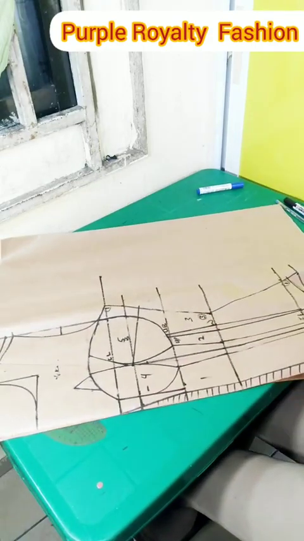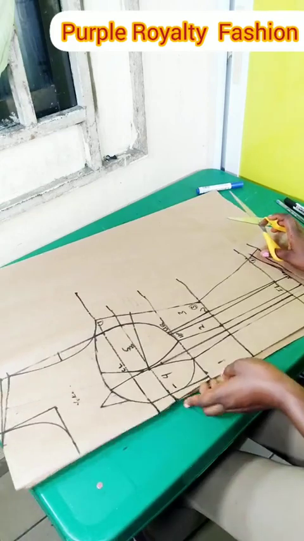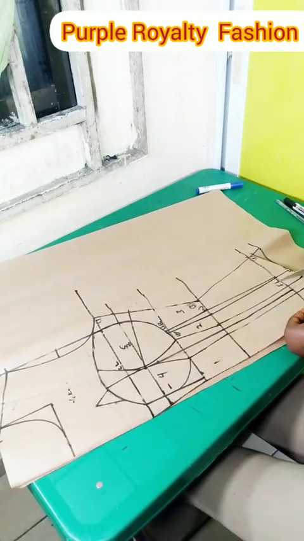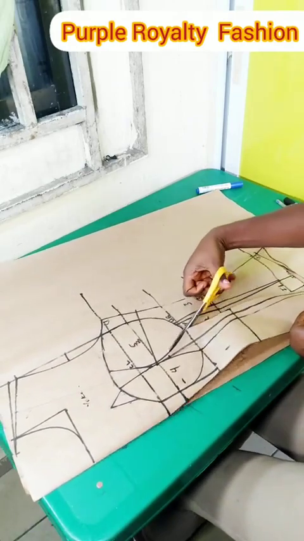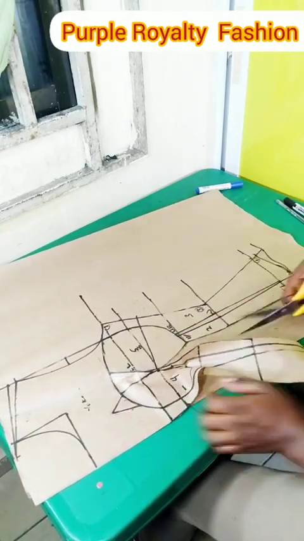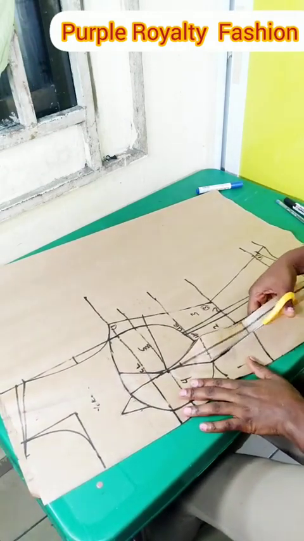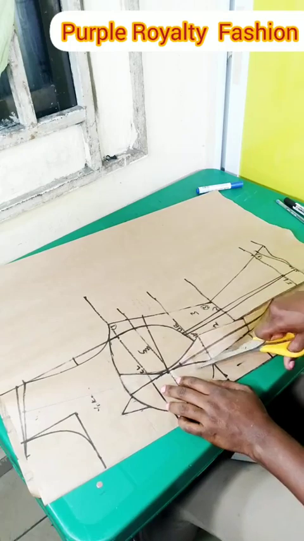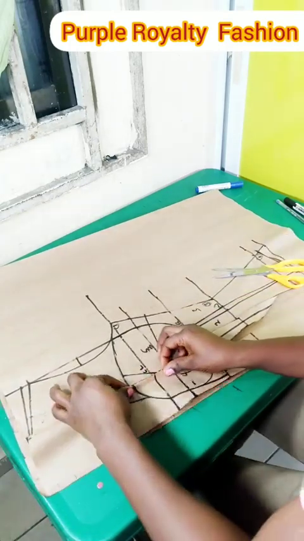So I'm cutting it out right now. I first cut out the waist, that's the dart on the nipple to nipple line, because I want to fold the bust dart, okay.